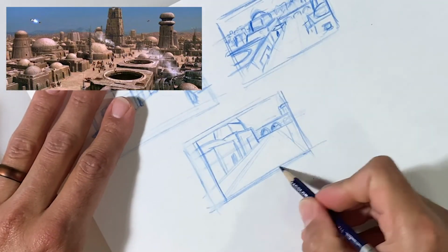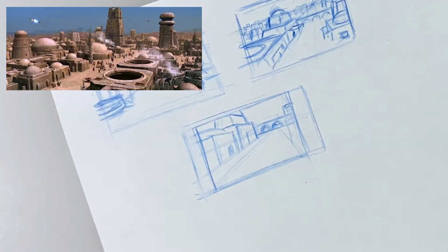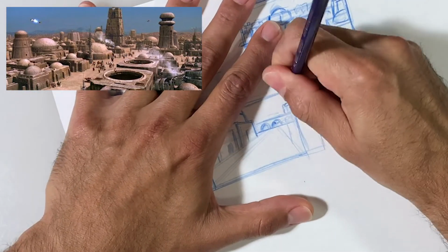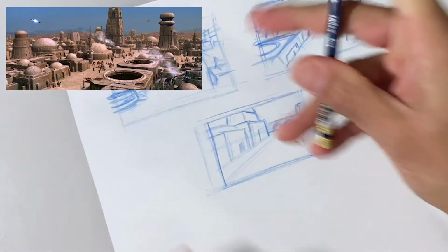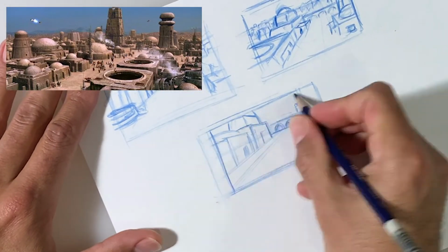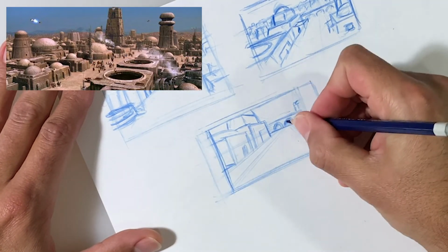So I'm going to adjust my frame a little bit. And look, you can do anything you need to do in your thumbnail. I just want to adjust where everything is. But this is the kind of thing we're trying to figure out. We're trying to figure out the framing of the picture.